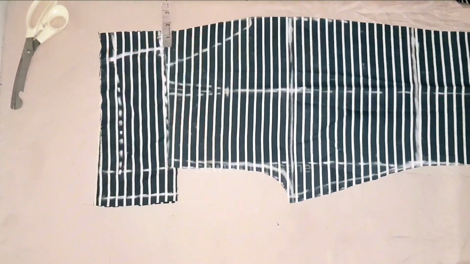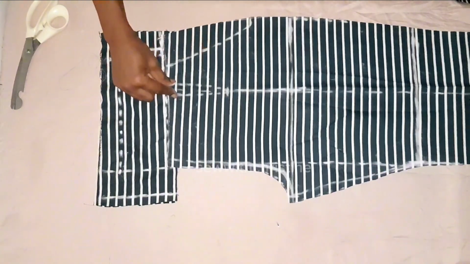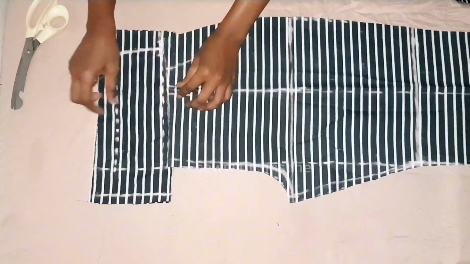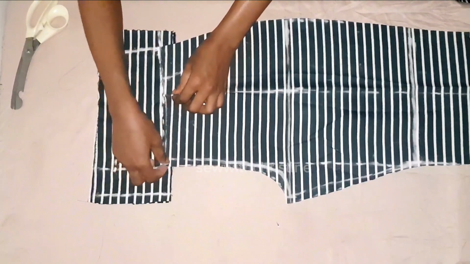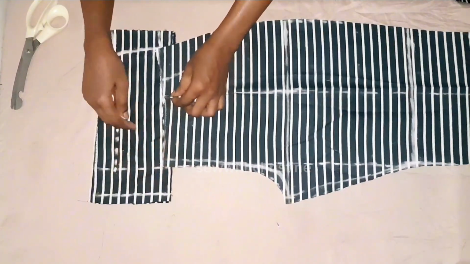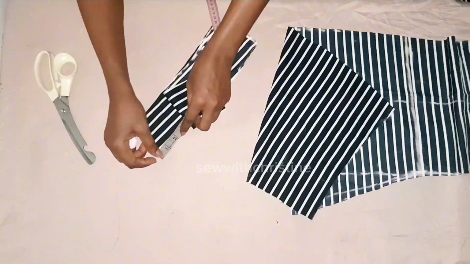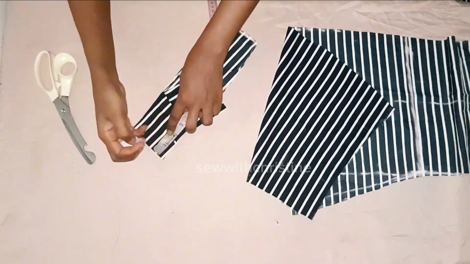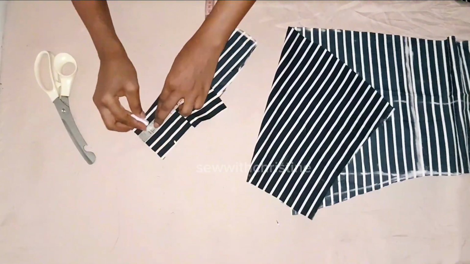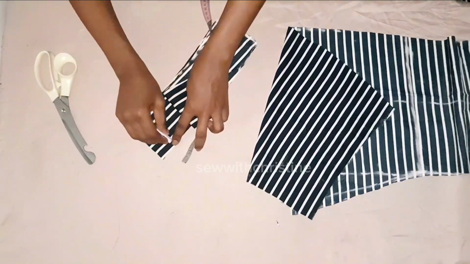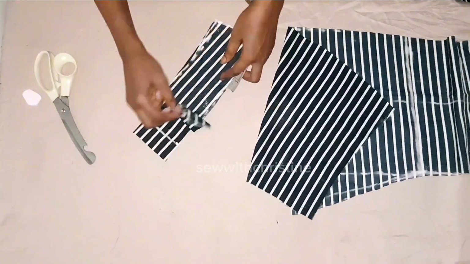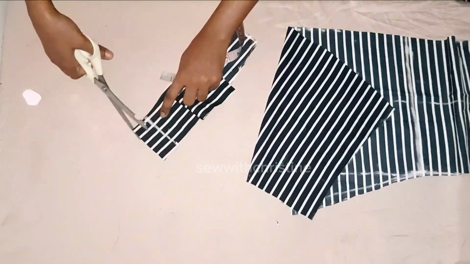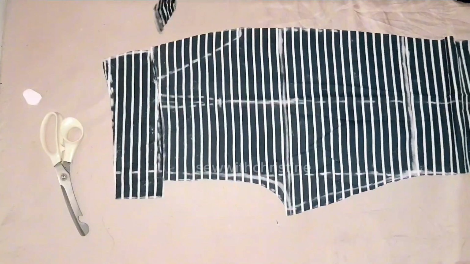So I'll mark the side area using a slight curve to connect the up and the down part of the band. Then I will just hold the dart so that you see that the waistline of the pant corresponds to the band length. The 2 inches that I added to the band, I will remove that from one of the bands. But this time around, I'll be taking out 1.5 inches and I'll be leaving 0.5 inch for the seam allowance. So after marking this out, I'm just going to cut it off.